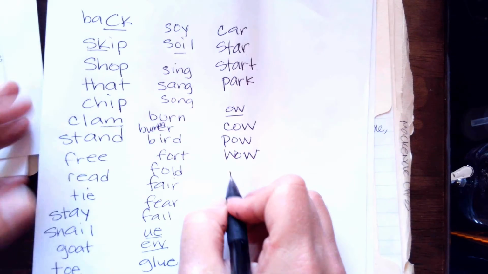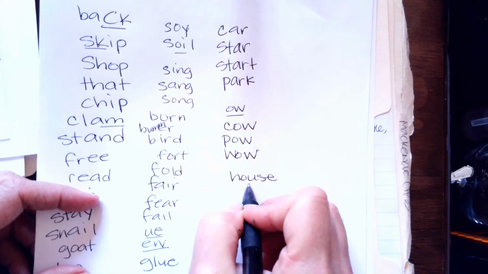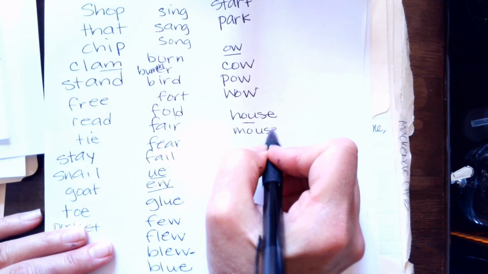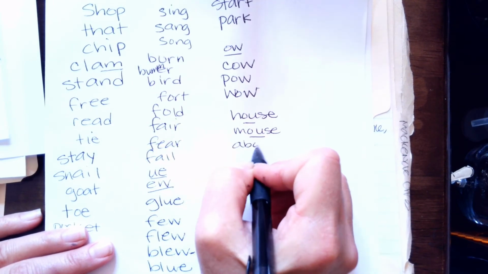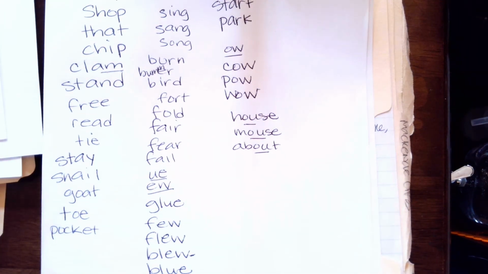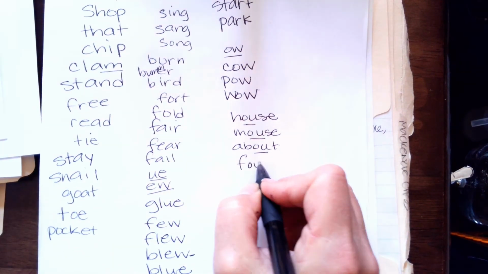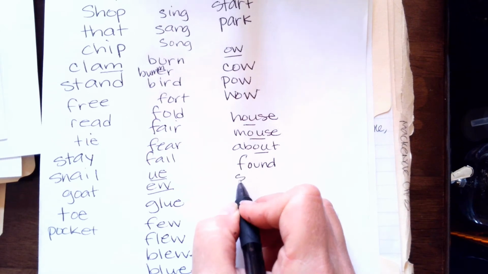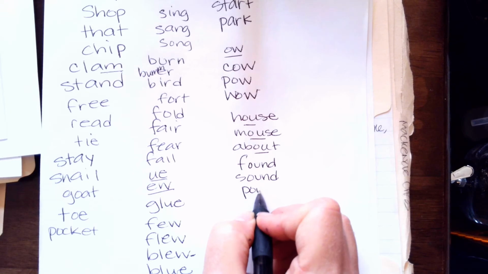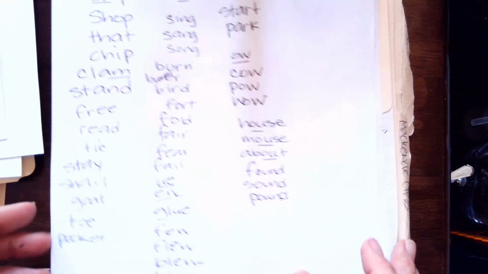And OU makes ow like house, about, found, sound, pound. We're going to do math.